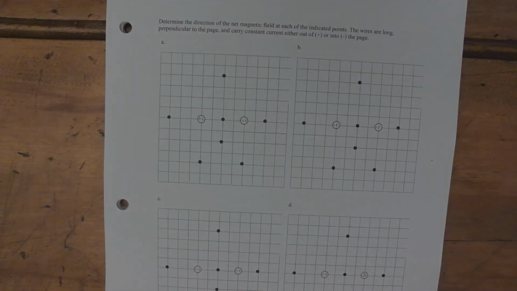These wires are long and parallel to each other and perpendicular to the page. They look like point charges when you look at them, but they're actually wires which are coming out of the page. And we can calculate the net magnetic field similarly to how we calculated the net electric field. We're going to look at the field from each individual wire and then find the net field. The difference, though, is that here the direction is given by a vector which is tangent to a circle whose center is where the source current is.